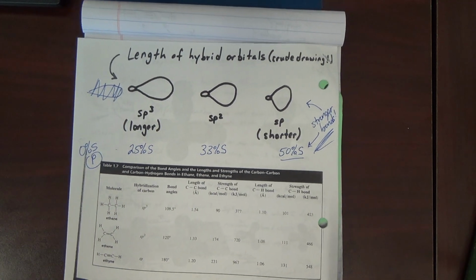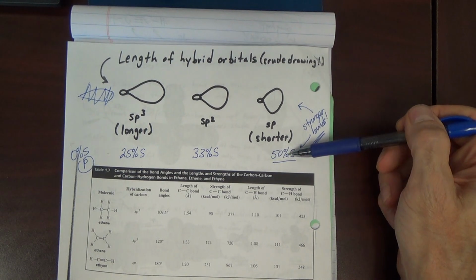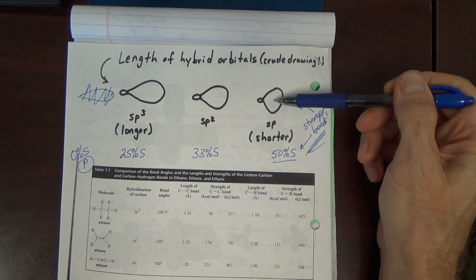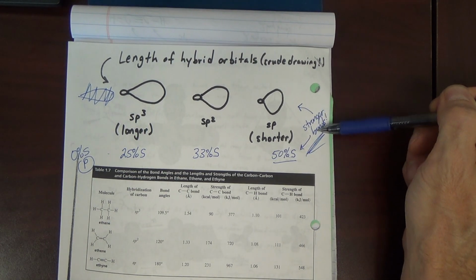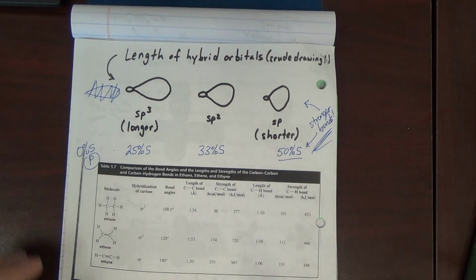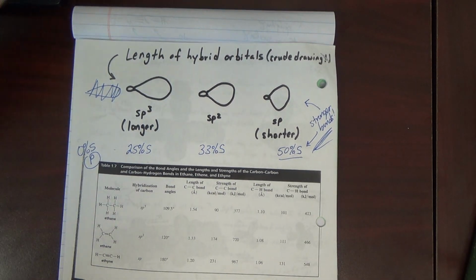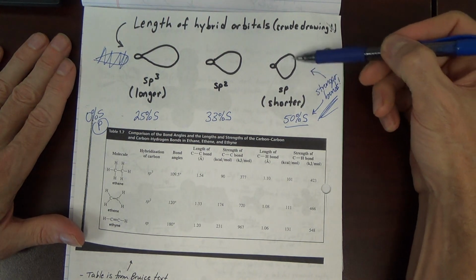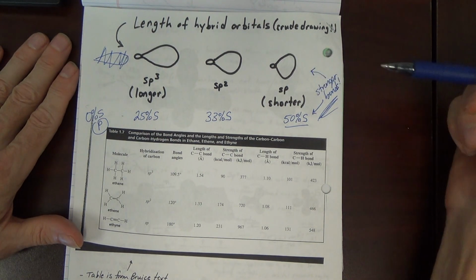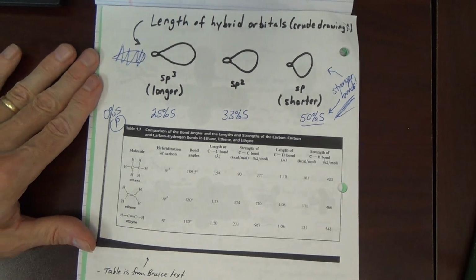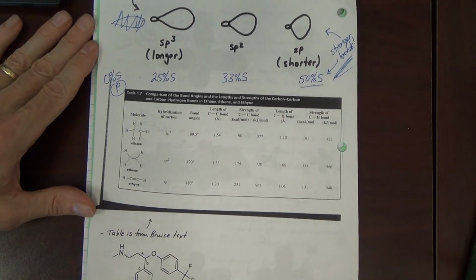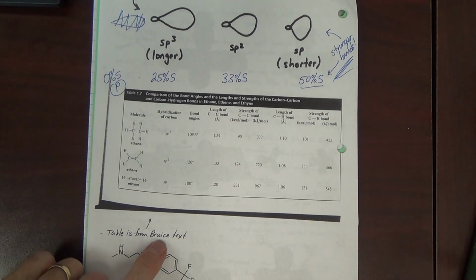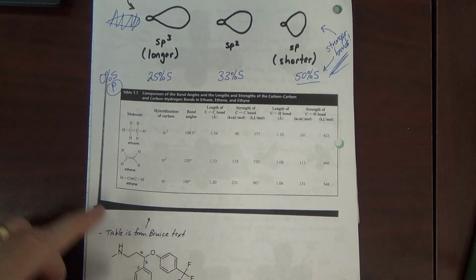Alright, we also said that the more S character, these hybrids are going to make stronger bonds, and that's very important to understanding the information down here. So this would make a shorter bond, and this sp hybrid would also make a stronger bond. Now the table down here is from the Bruice textbook, another textbook we used to use here.